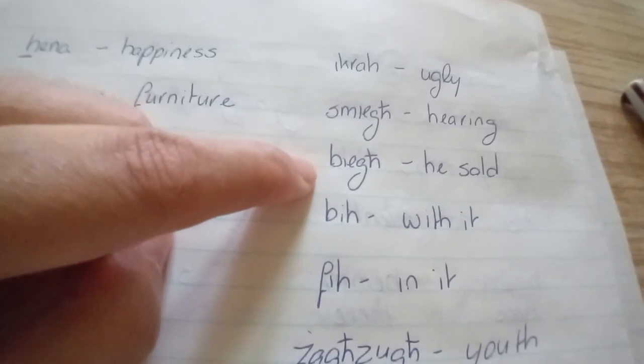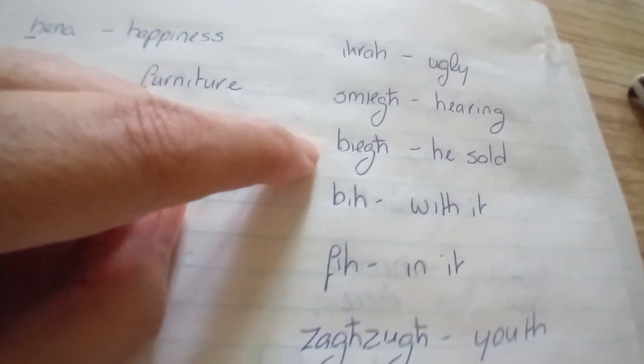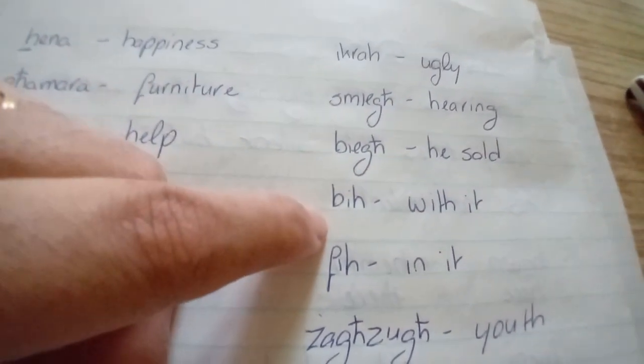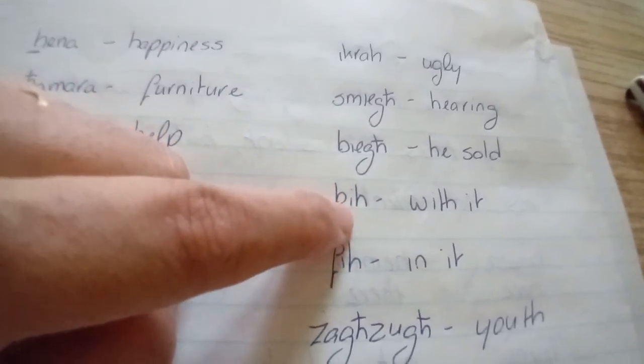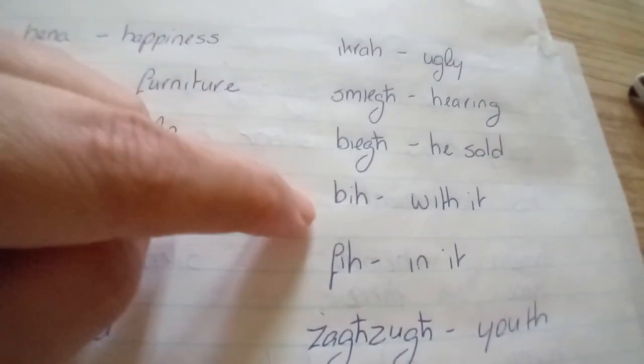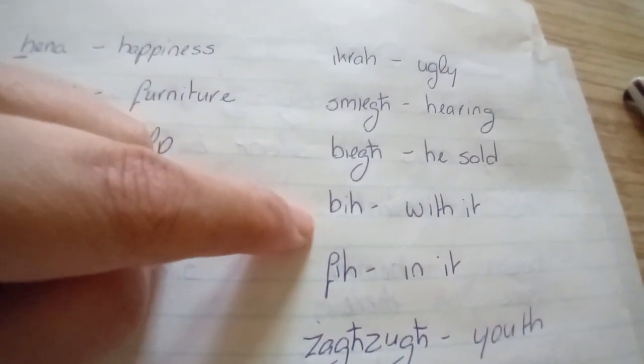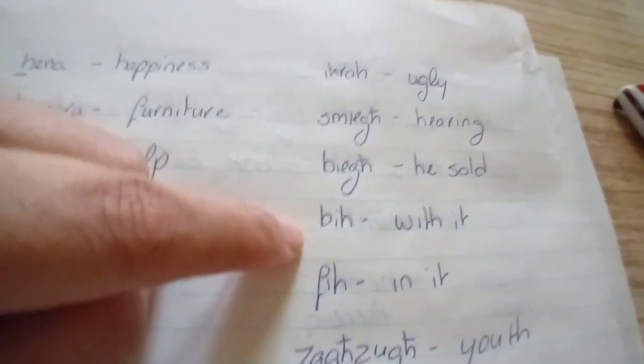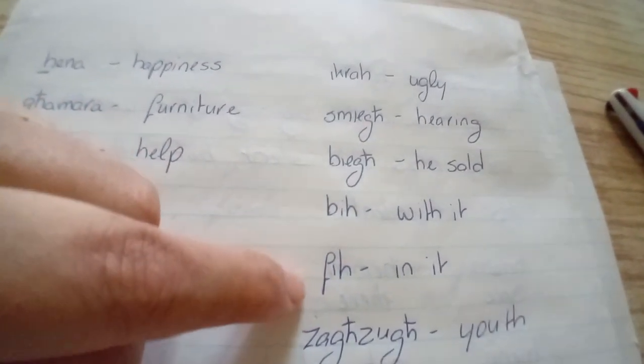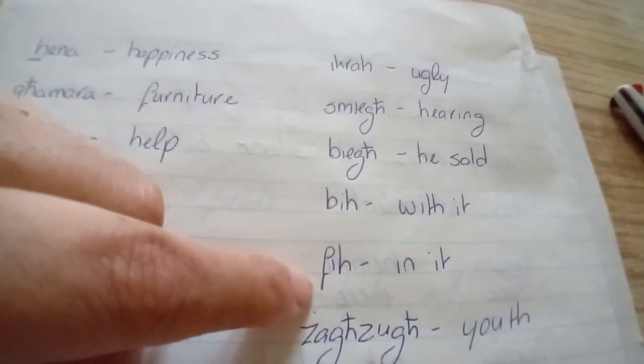Bih kollox. He sold everything. And this one, it's bih. The yaket's at the end, so you pronounce it. Bih. With it. It means with it. Bih. With it. Fih. It's at the end. Fih. So it's not silent.